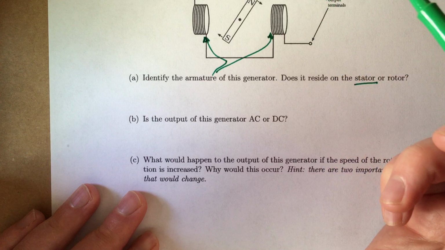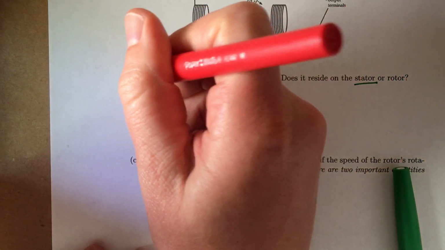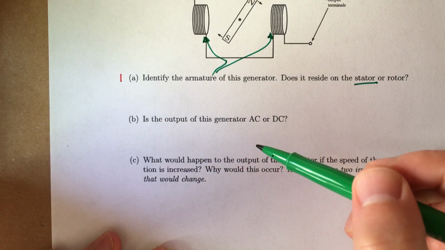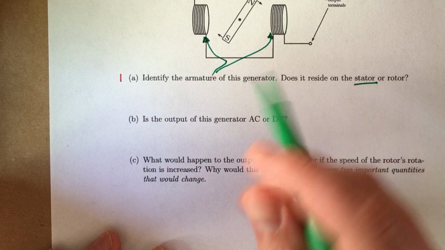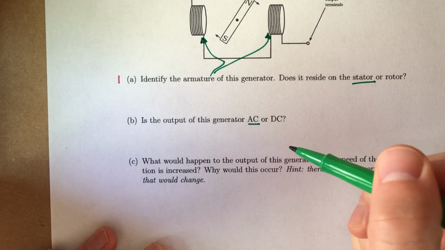All right. That'd probably be worth, I don't know, 9 points total. So that's probably a point in the whole grading scheme. And then B, is the output of the generator AC or DC? All right. So AC is our answer here.